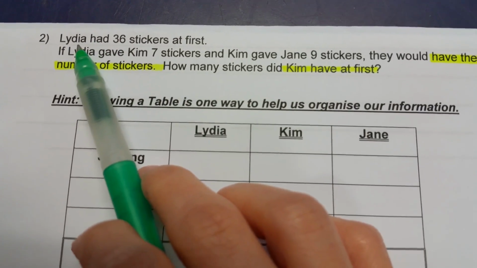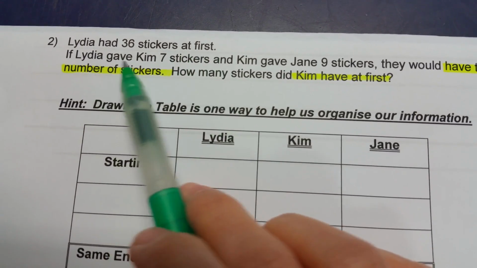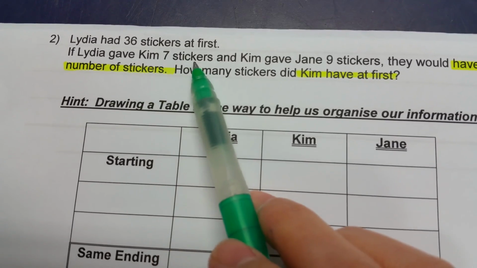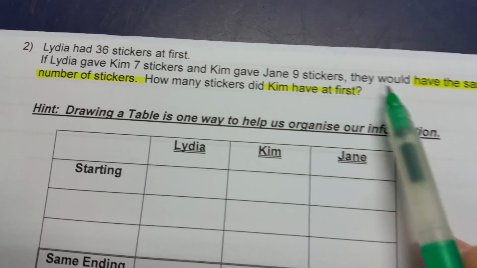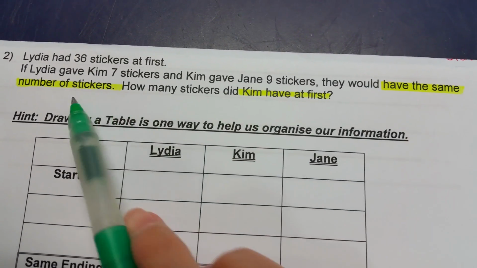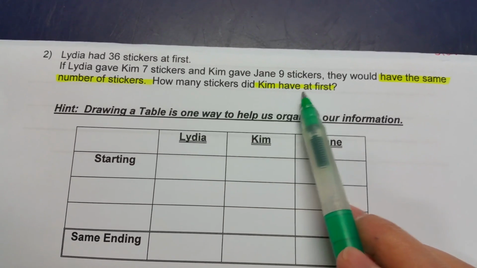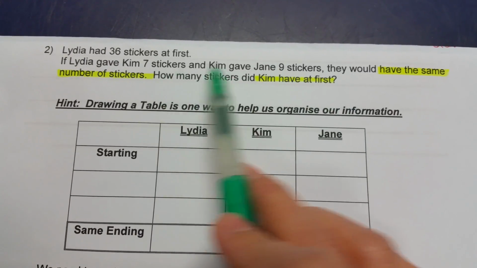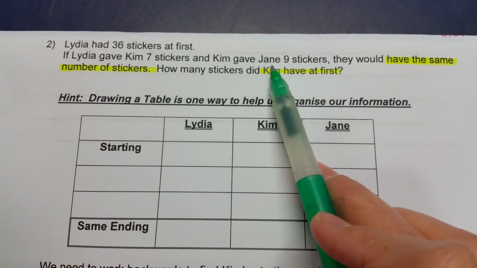Now the story says that Lydia had 36 stickers at first. If Lydia gave Kim 7 stickers and Kim gave Jane 9 stickers, they would have the same number of stickers. How many stickers did Kim have at first? Now there are many characters in the story. You've got Lydia, you've got Kim, and you have Jane.